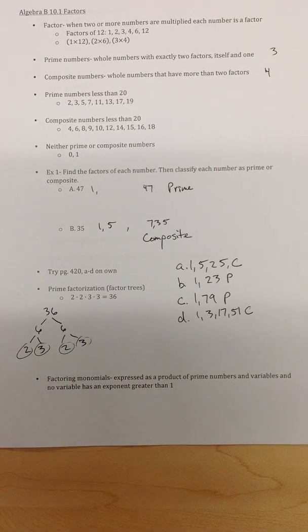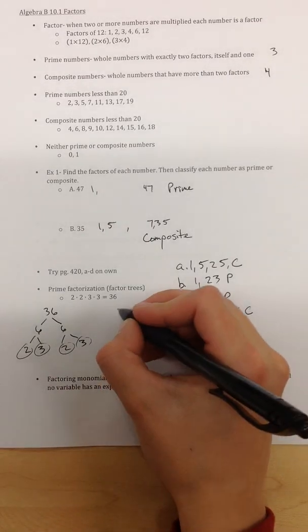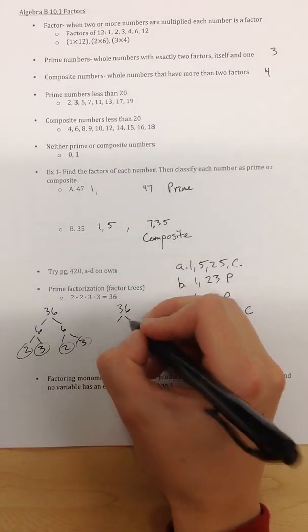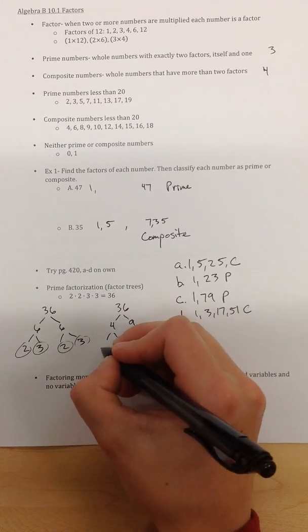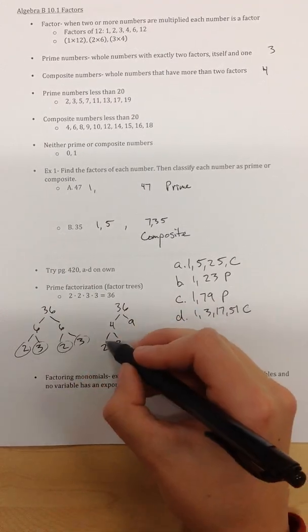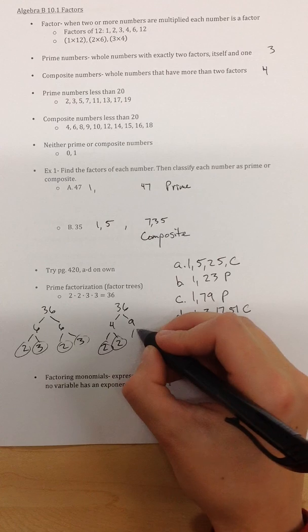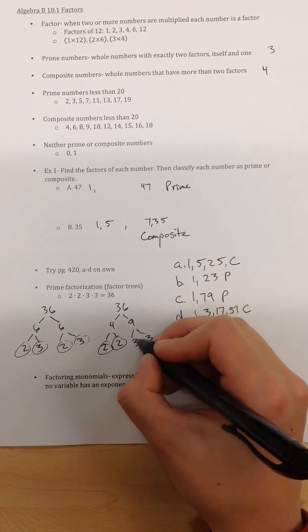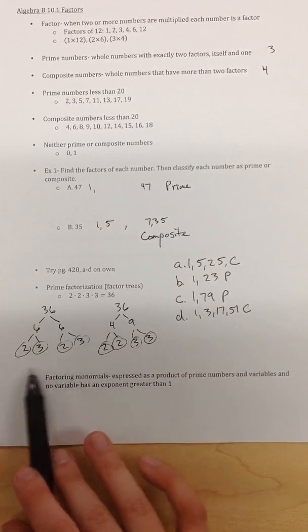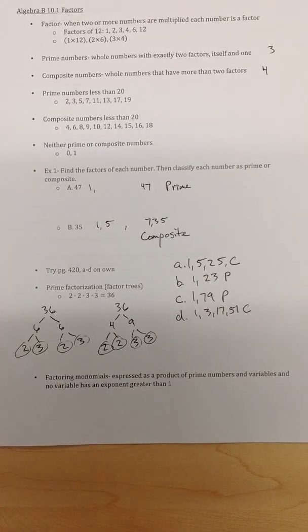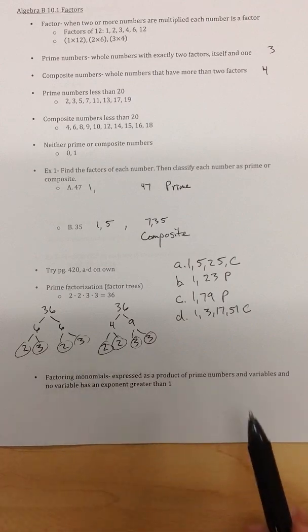Okay? Now you might be wondering, okay, well, I didn't want to break 36 into 6 and 6. Maybe I wanted to break it into 4 and 9. So if I break this into 4 and 9, then I break my 4 into 2 and 2. Well, 2 and 2 are both prime. And my 9 would break into 3 and 3. Those are both prime, and they're actually the same exact numbers that I came up with here. So no matter what you break it into, as long as they're factors of 36 or factors of whatever number, you'll still get to the same prime factorization for those sets of numbers.